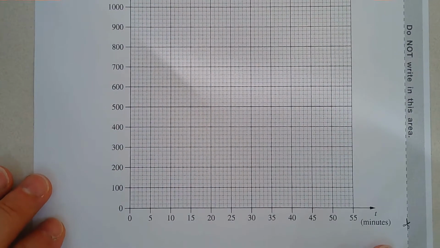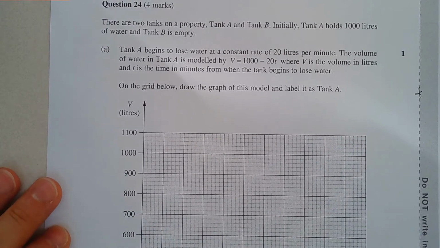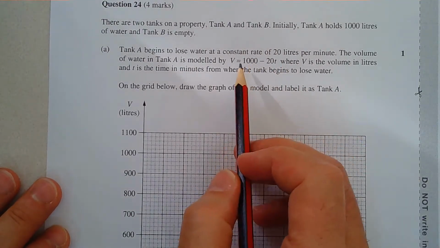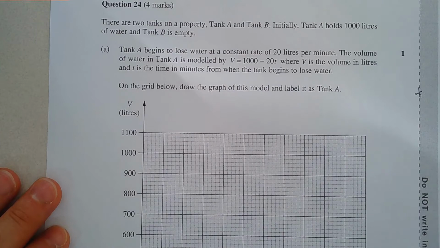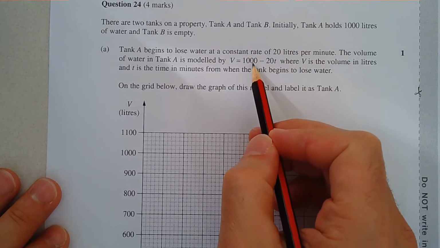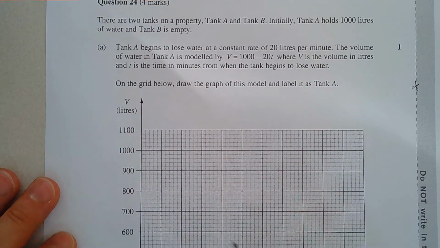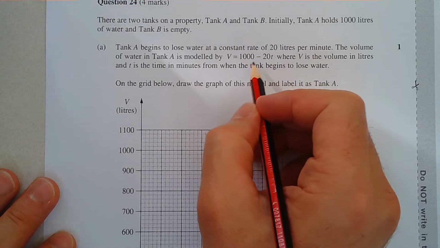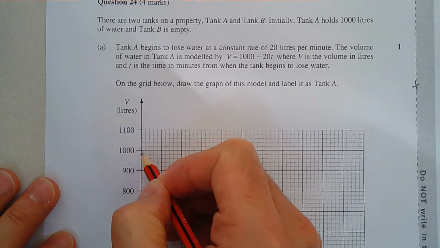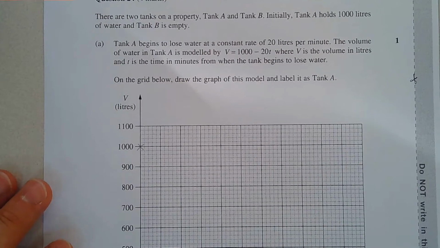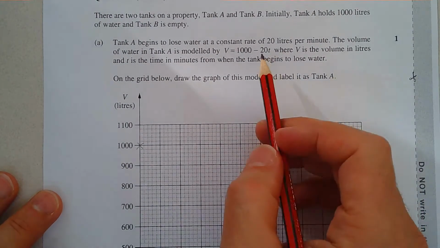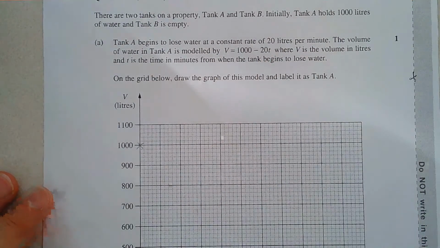Okay, so there's our grid. Let's go to our equation. This is a linear equation, so it's going to produce a straight line. The 1,000 represents the y-intercept. Basically, we're looking for the term without the t, and that's our y-intercept. So I'm just going to put a mark there to represent our y-intercept. And it's losing 20 litres of water per minute, so we need another point.